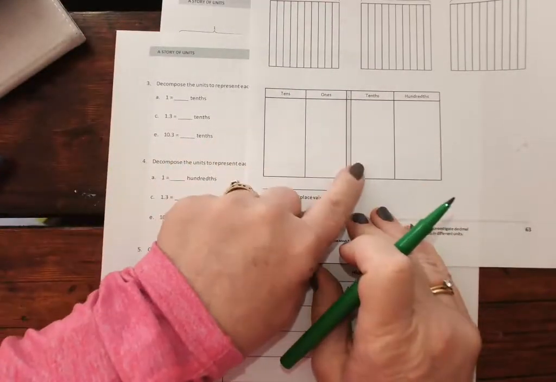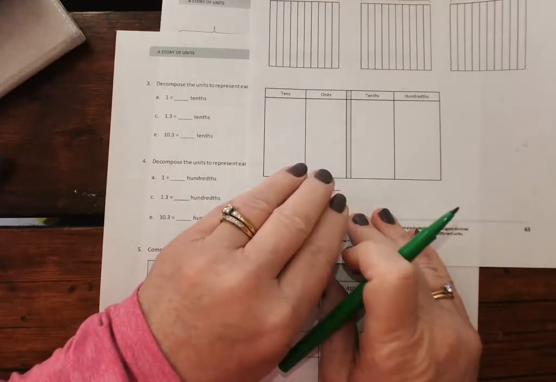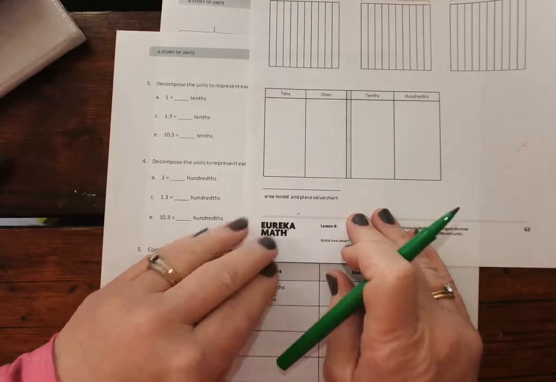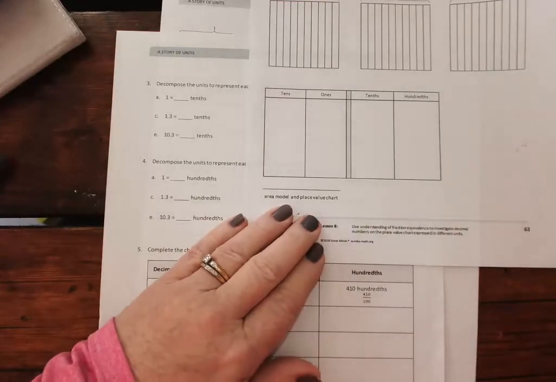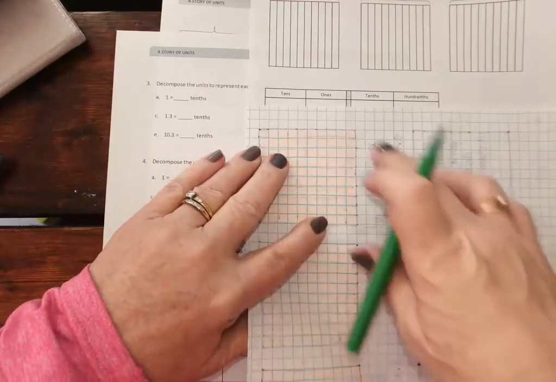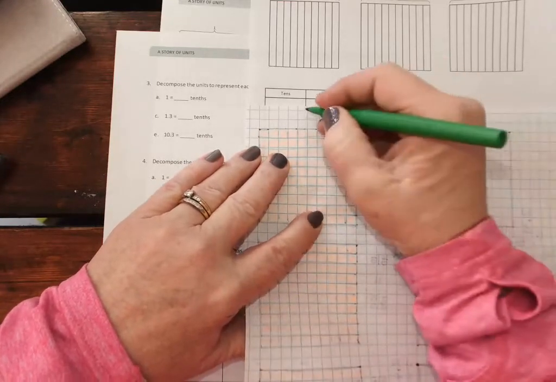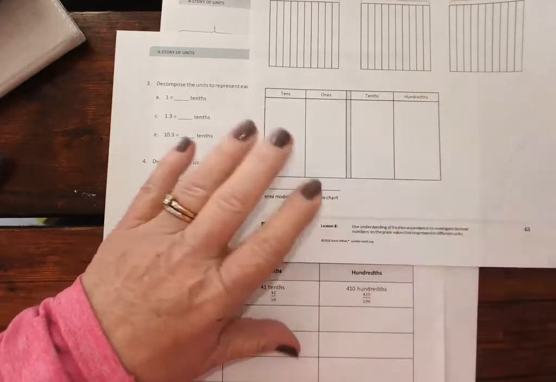I took this as a copy of page 63. It's a template in your math books, and I just made a couple of copies of it so that I could use it with you guys. But if you don't want to make a couple copies, another good option would just be to take a blank piece of paper, use the headings, and then write new lines down it so that you can use it like that. Another way to make that work.